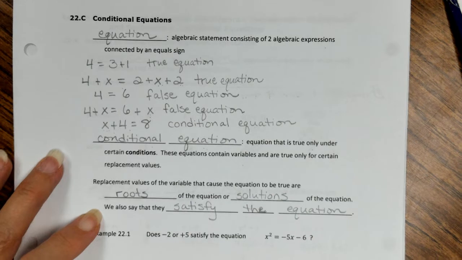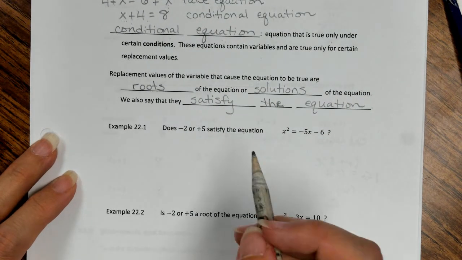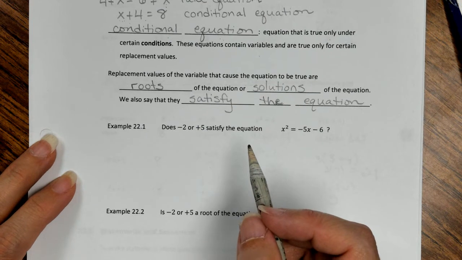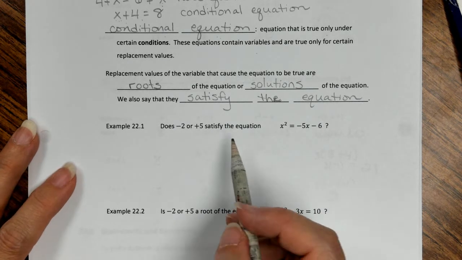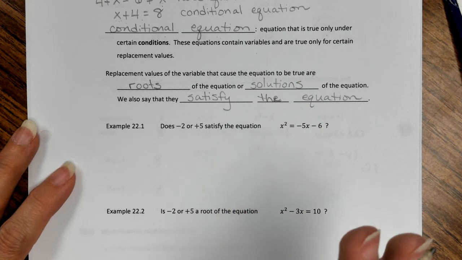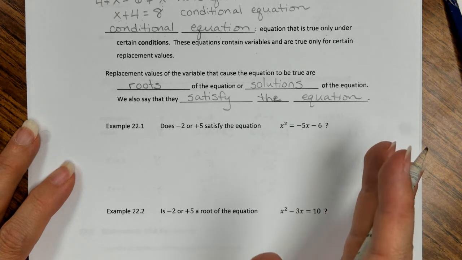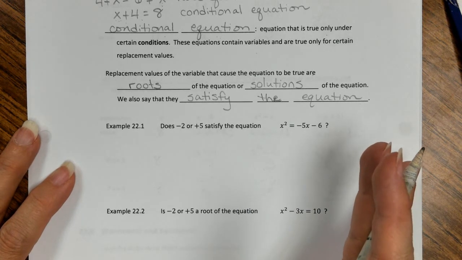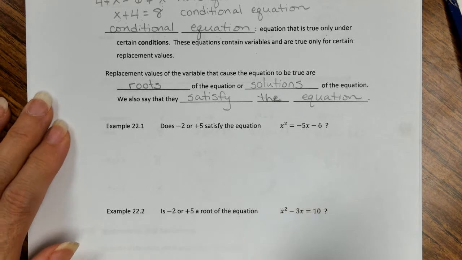All right, so now we have some questions we need to answer down here. And these are not yes-no questions. They are either-or questions. But sometimes both of these will satisfy the equation. So you must always try both of them. I want to see your work that shows that you tried both of them. So I will be giving you these examples.